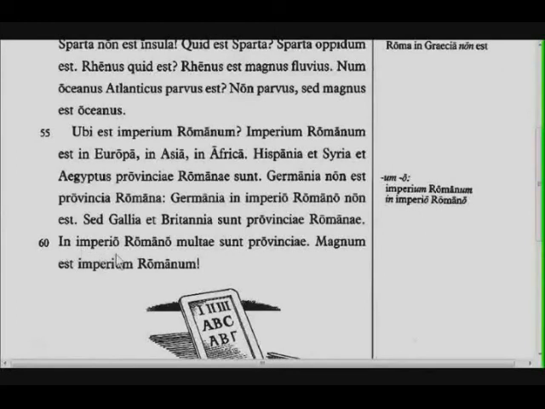So in imperio means in the Roman Empire. And here we just have the Roman Empire, the nominative form. So again, imperio, long O, this is called the ablative. But all you need to know for right now is that it is triggered by the preposition in. And when you don't have in, we have the nominative form, imperium Romanum.